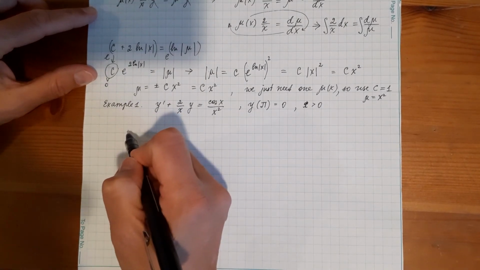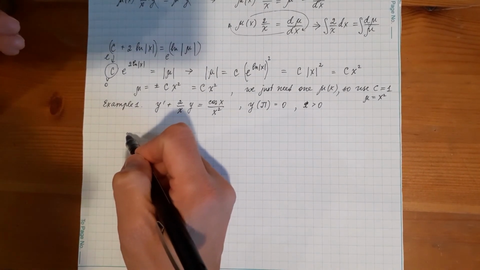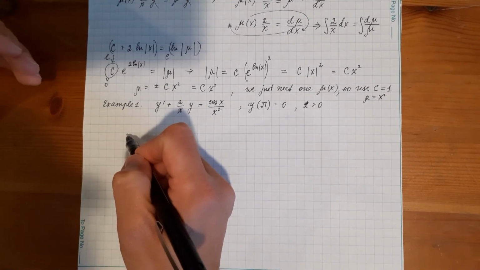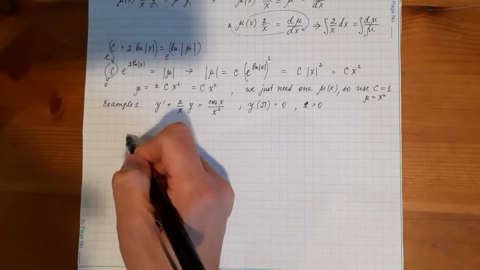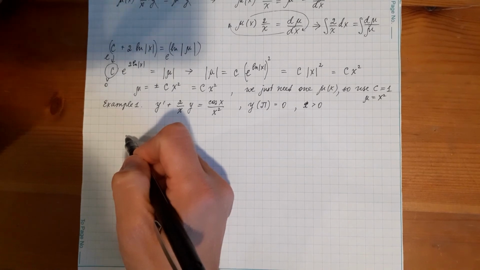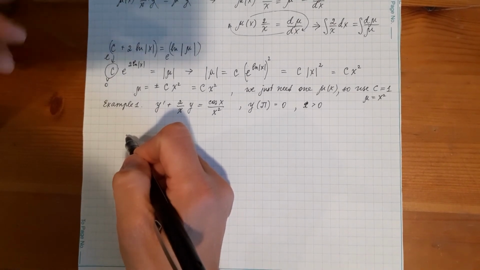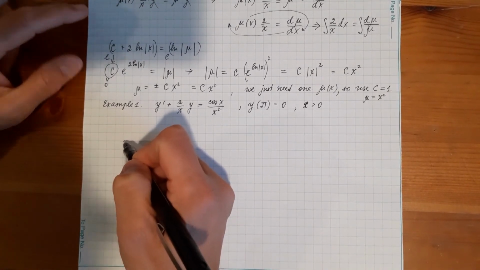And that's what I'm going to do. I'm going to show you what to do after you found the integrating factor, because the integrating factor is just half of the solution, right? We did some auxiliary step and we still need to solve the equation. So let's see how we finish the equation after you find the integrating factor.